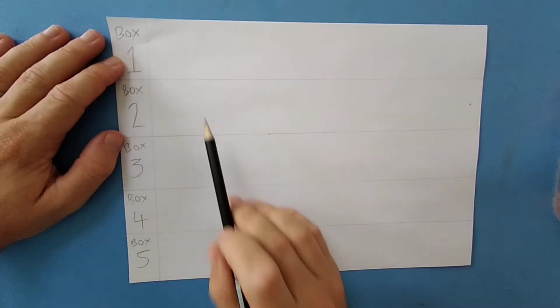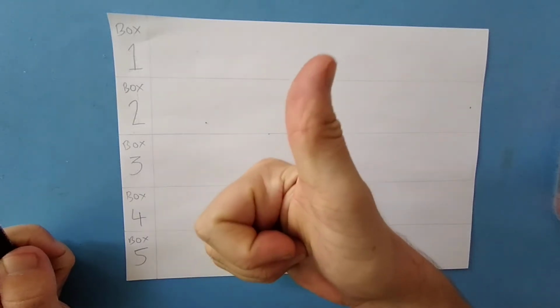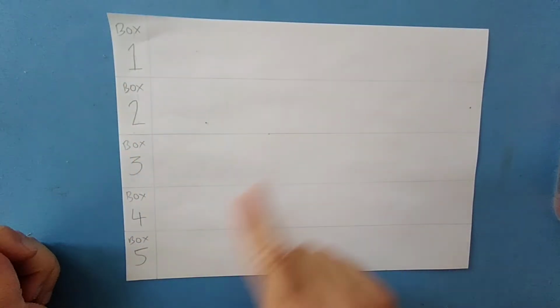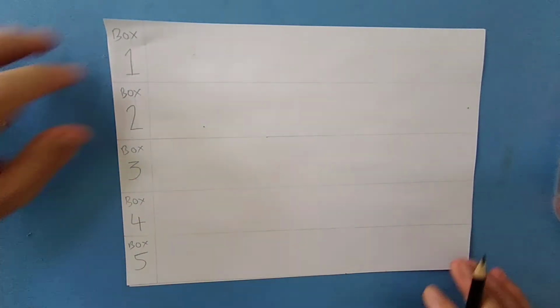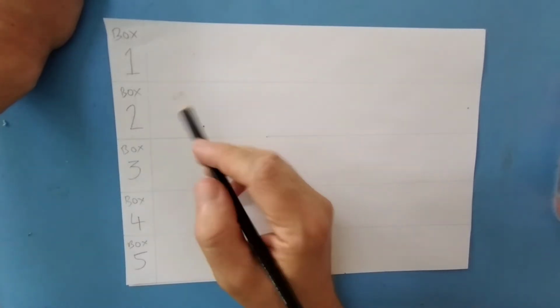We've got box 1, box 2, box 3, box 4 and box 5. If you can print this off, it makes your life a bit easier, but if you can't, don't worry. I've just drawn lines and put box 1, 2, 3, 4 and 5, so I've made my own sheet. I'm going to start off with box 1 and I'd like you to join in with your own version.